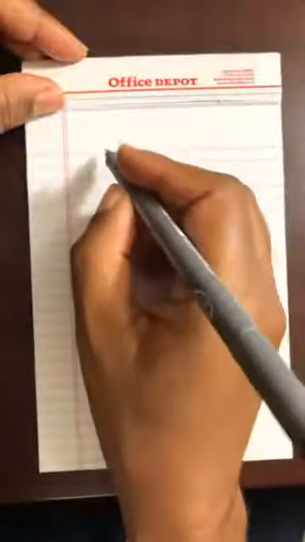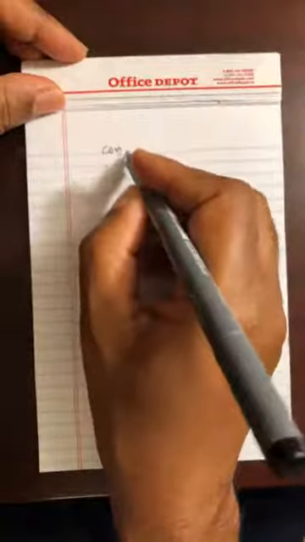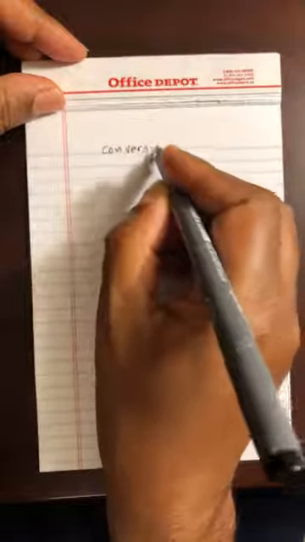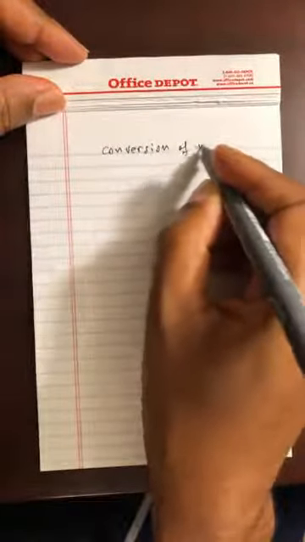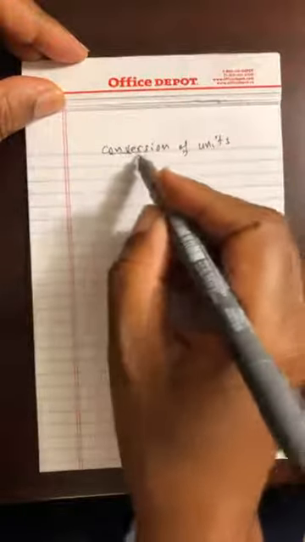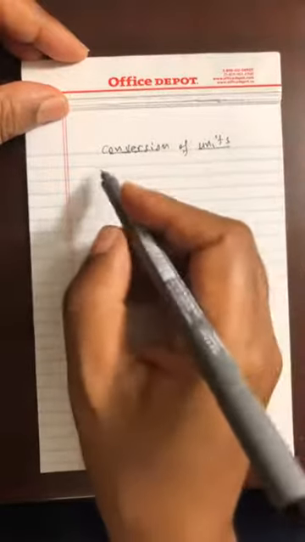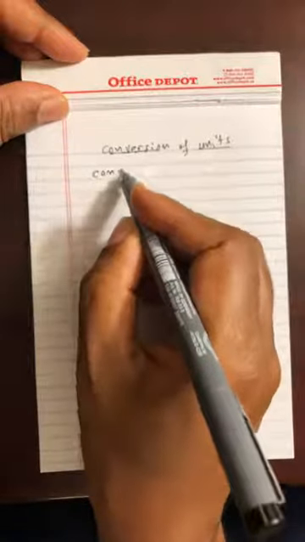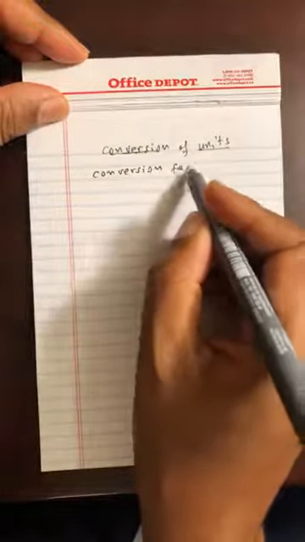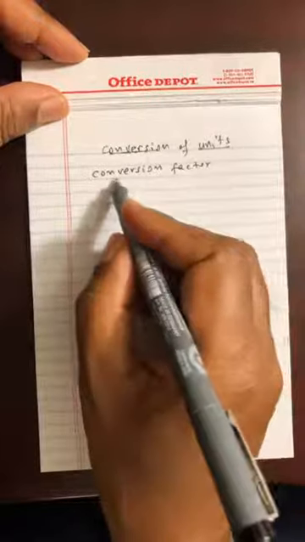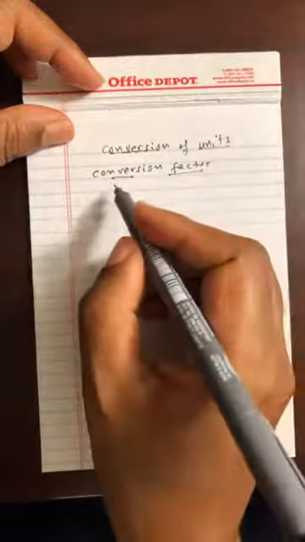In this section, we're going to look at conversion of units. In physics, quite often we have to convert from one unit to another. We do that by using a ratio that we call the conversion factor. So let's define what a conversion factor is. A conversion factor is a ratio between two units equal to 1.